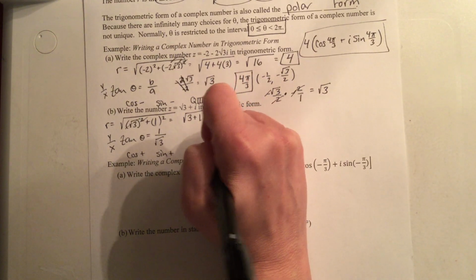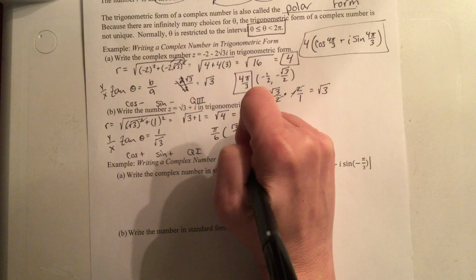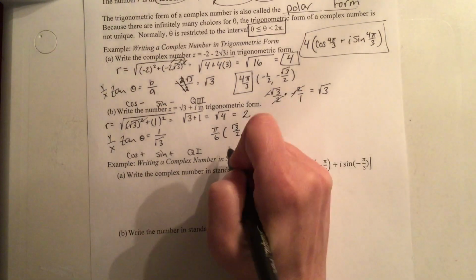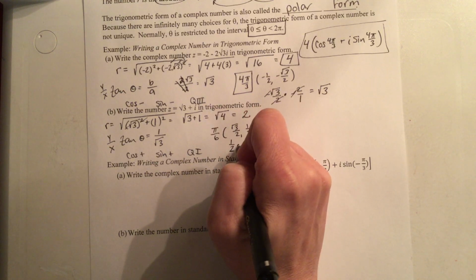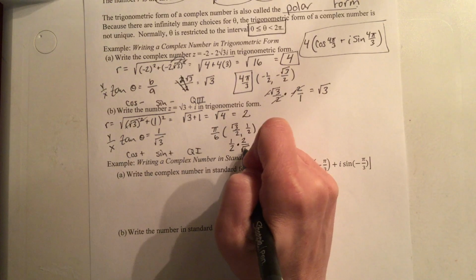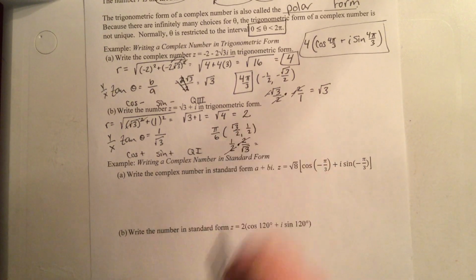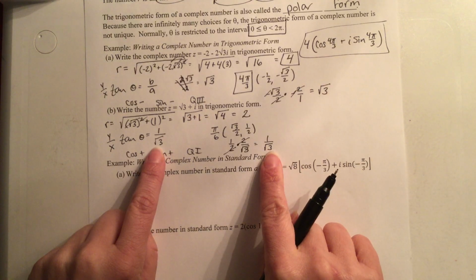So your argument, if I look at pi over 6, it's the square root of 3 over 2 and 1/2. If I am finding the tangent, it's the y value, 1/2, times the reciprocal of the x value, which is 2 over the square root of 3. The 2's cross cancel, 1 over the square root of 3, and that's what I need.